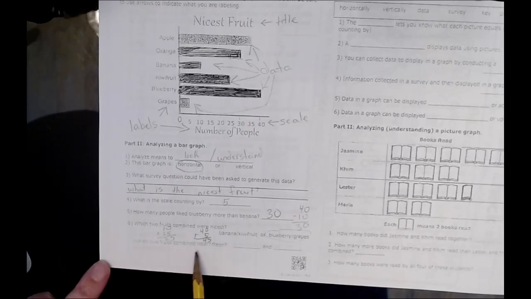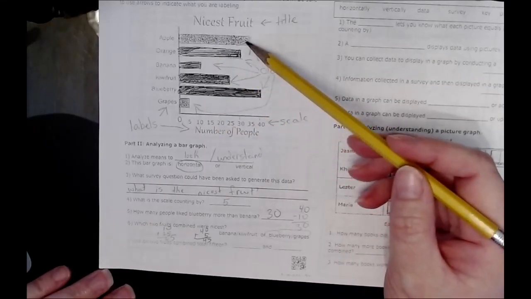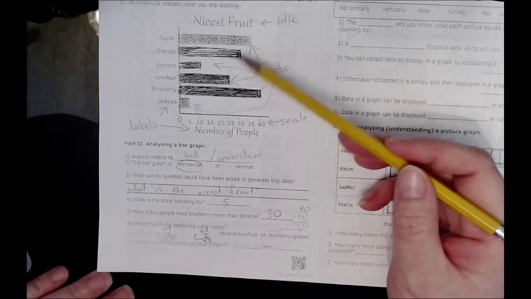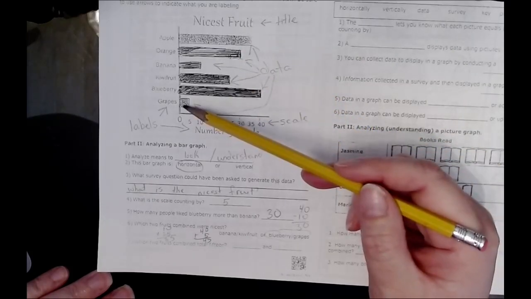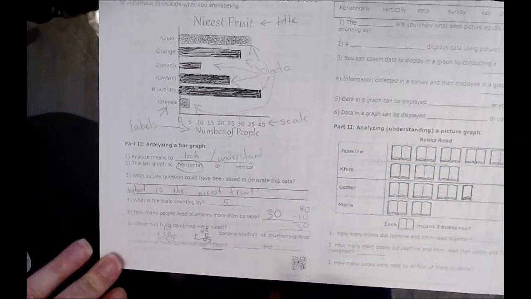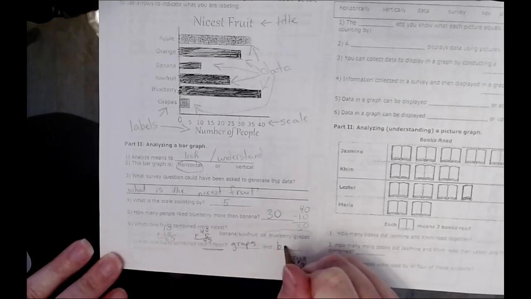Which two fruits combined total 15? So I want the students to be able to look, that's over 15, so it can't be that. That's also over 15, can't be that. 4 of these are over 15, so it cannot be any of these options. There's only 2 less than this, and then banana is 10, grapes is 5, 10 plus 5 is 15, and that's what we're looking for, a total of 15. So they would write grapes and banana.